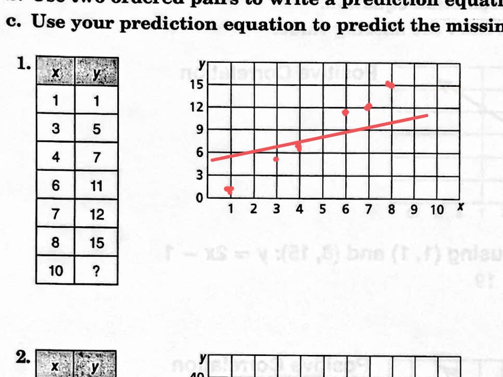So, the 1, 1 and the 8, 15. Yeah, I think that's good. Okay, so let's do that. Let's use the 1, 1 and the 8, 15. And I think on the quiz, I'll actually tell you, use this coordinate and this coordinate. Okay, so you draw your line, and then I'm going to tell you to write the equation using 2 points.